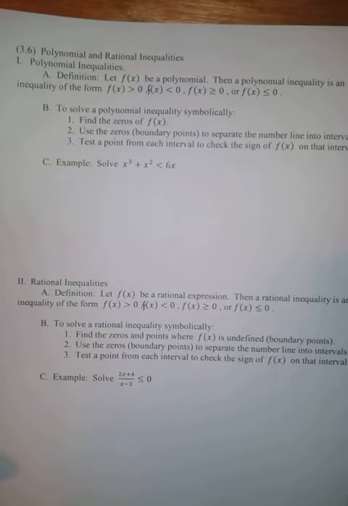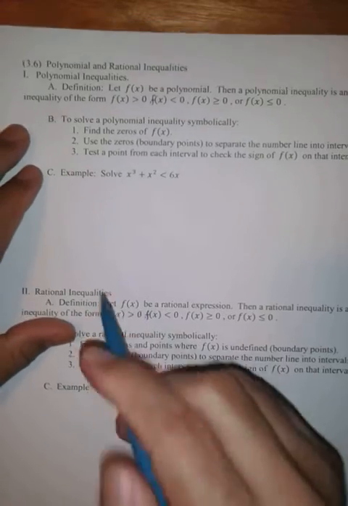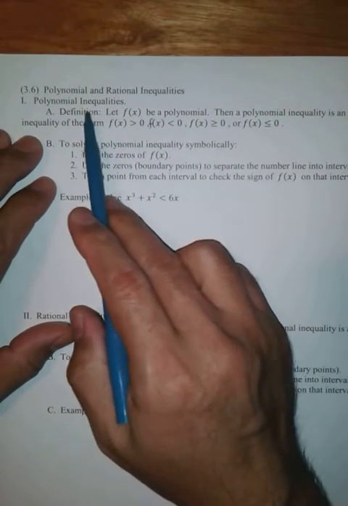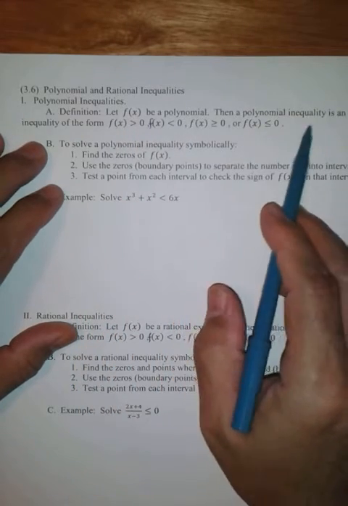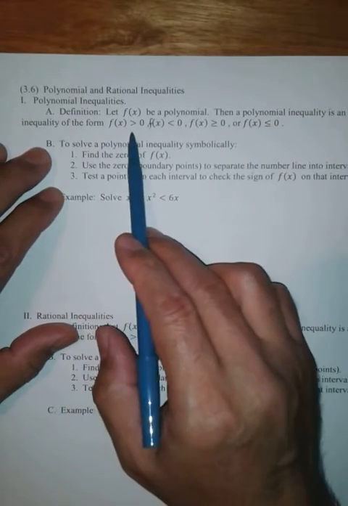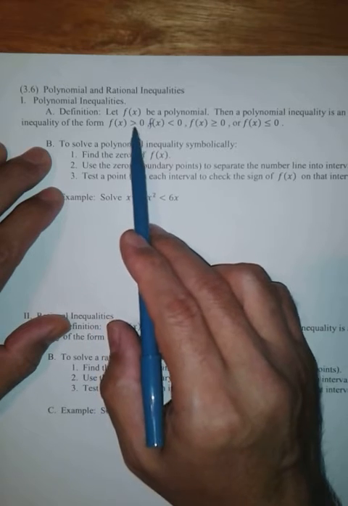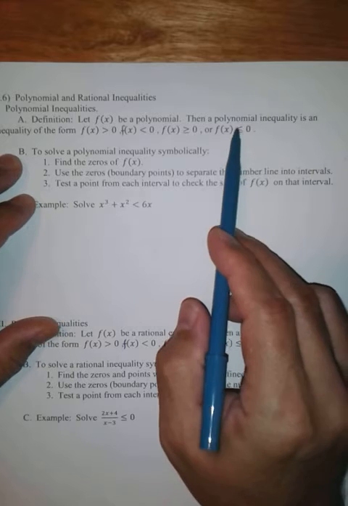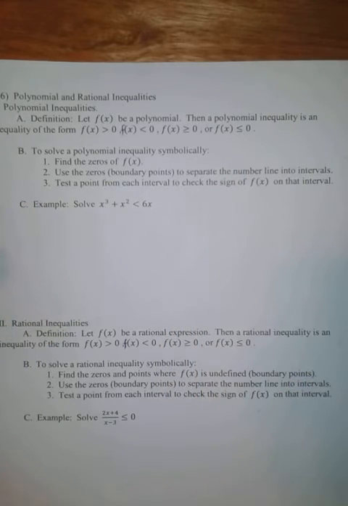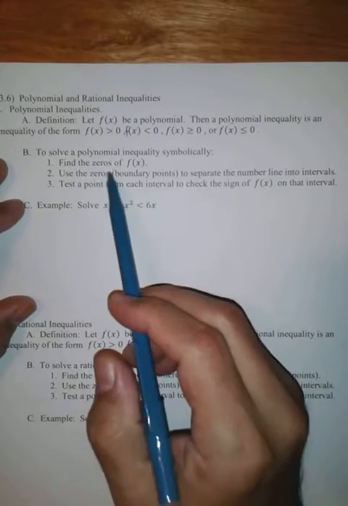Okay, this is section 3.6, polynomial and rational inequalities. So first let's take a look at what these are. Start with polynomial inequalities. Let f of x be a polynomial, then a polynomial inequality is an inequality of the form f of x is greater than, or less than, or greater than or equal to, or less than or equal to 0. Alright, to solve, we can follow this procedure to solve symbolically.